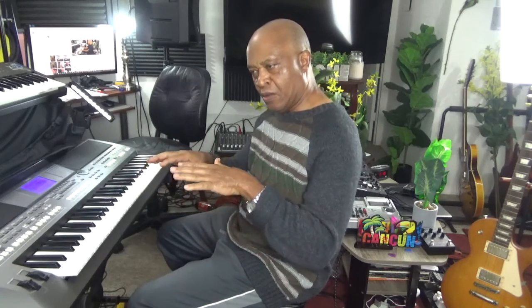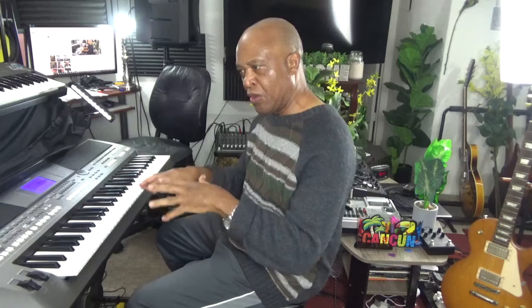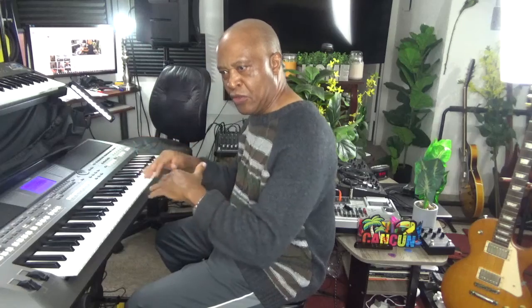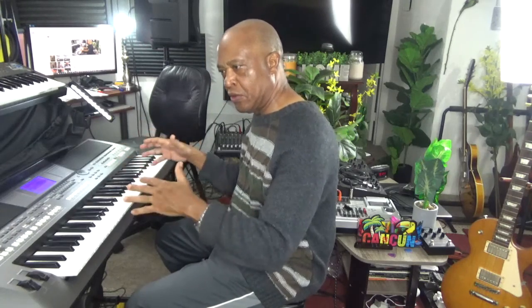Then when you harmonize on the melody notes, you're going to play the melody notes as the lead voices. Then you play intervals underneath them to reharmonize them. So that's when you reharmonize on the melody notes.